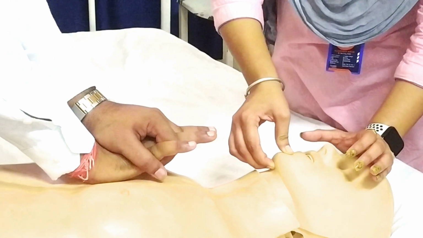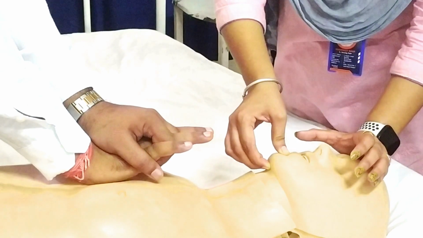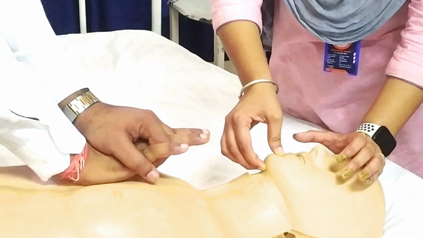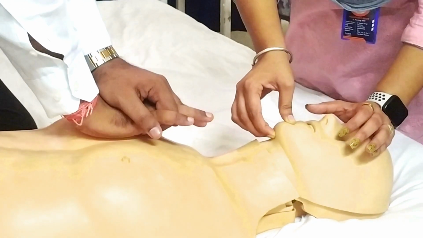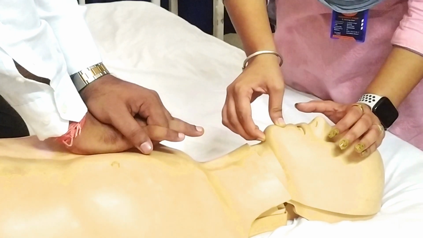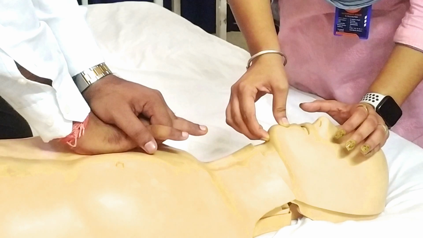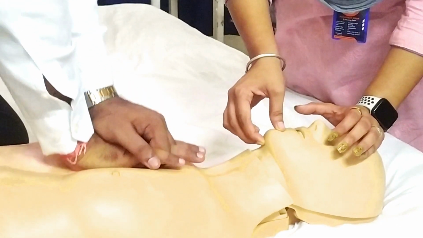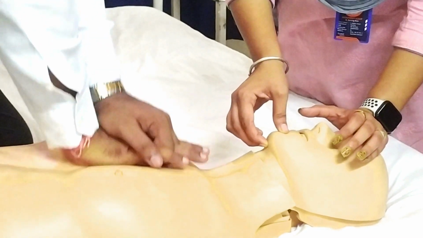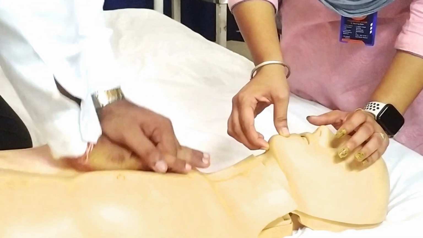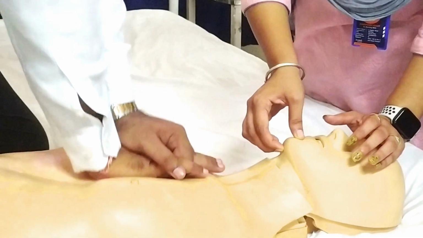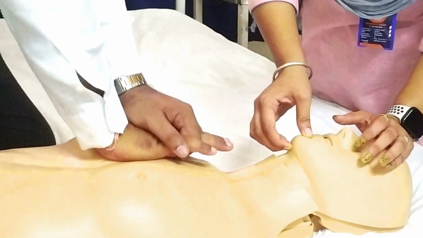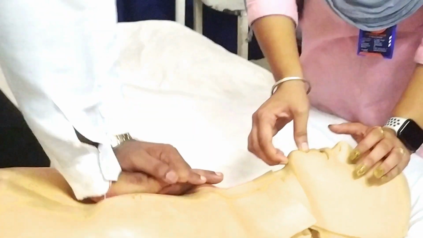Here the second rescuer has to make the head tilt chin lift position, and the other rescuer will give the chest compression. So I am giving the chest compression like this, and we have to count loudly so that it should be audible to the second rescuer. Okay, 1, 2, 3, 4, 5, 6, 7, 8, 9, 10, 11, 12, 13, 14, 15, 16, 17, 18, 19, 20, 21, 22, 23, 24, 25, 26, 27, 28, 29, 30.